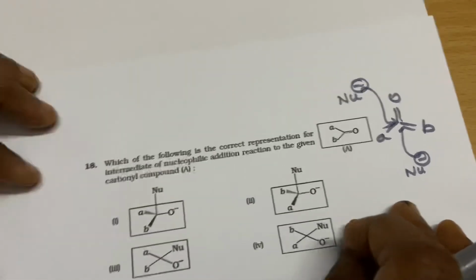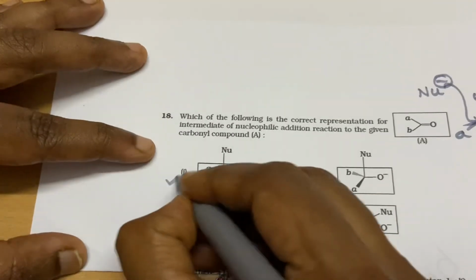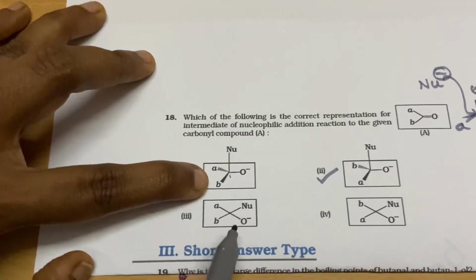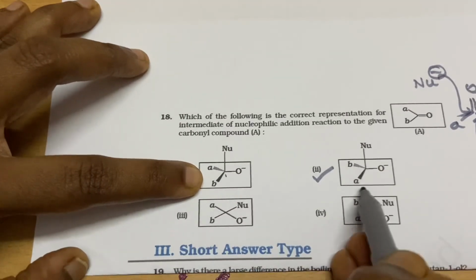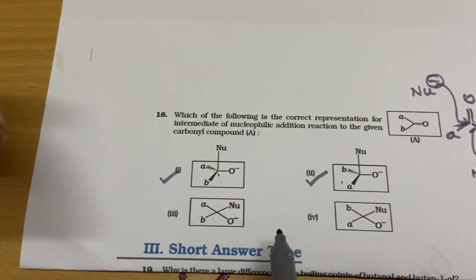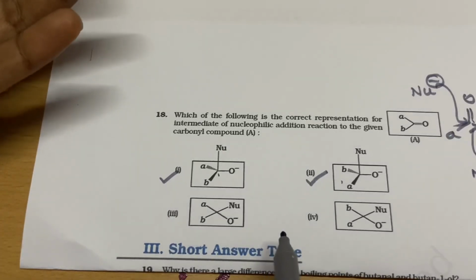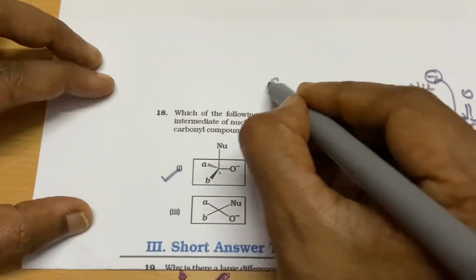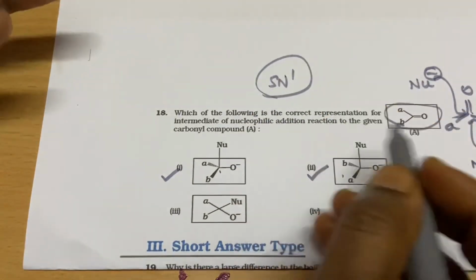Racemic mixture. So what are they? So 1 and 2. If it attacks from the front side, this will give you this isomer. If it is from the back side, it will give you this isomer, if it is going to give a chiral molecule. Since this is planar, as you follow in the SN1 mechanism, the same explanation.